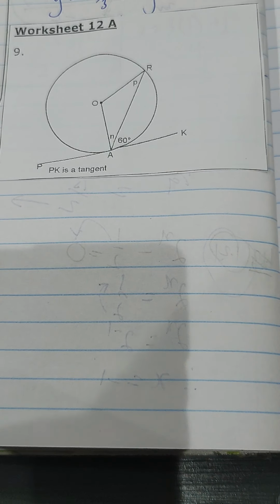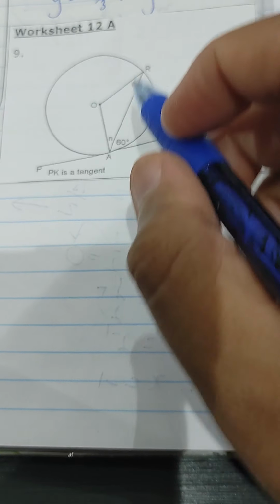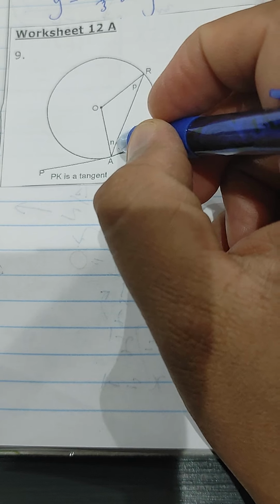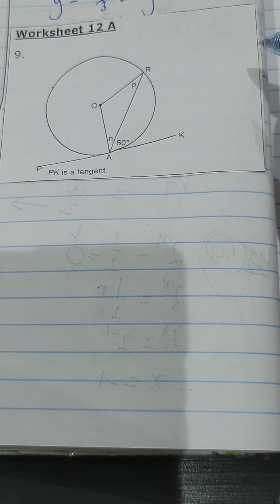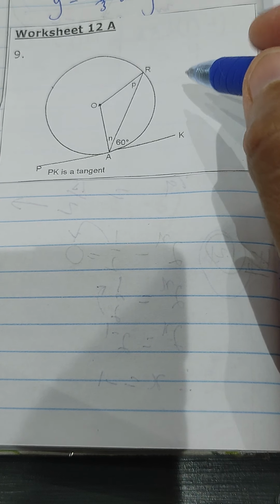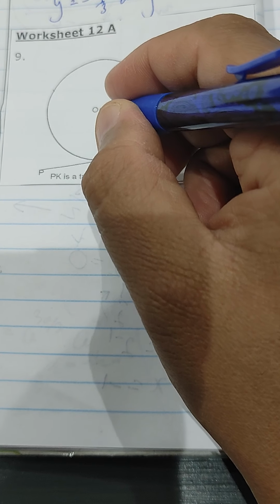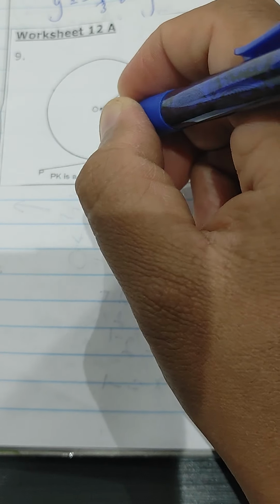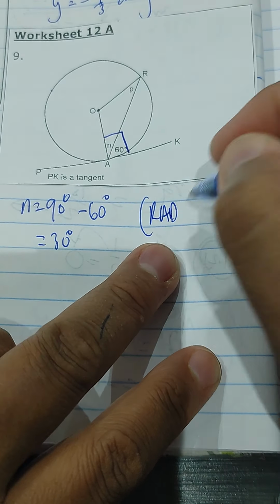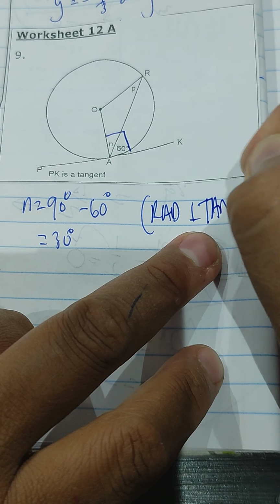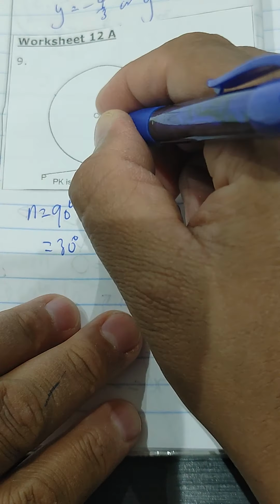Now we look at number 9. We are told that PK is a tangent. So the tan chord theorem can apply if this point had to touch that. Since that point is not touching the circumference of the circle, tan chord theorem is not applicable. However, this is a radius and it's a tangent, so that's going to stand at 90 degrees. So you're going to say n is equal to 90 degrees minus 60 degrees, which is 30 degrees. Why? Radius perpendicular to tangent. So that's 30 degrees.